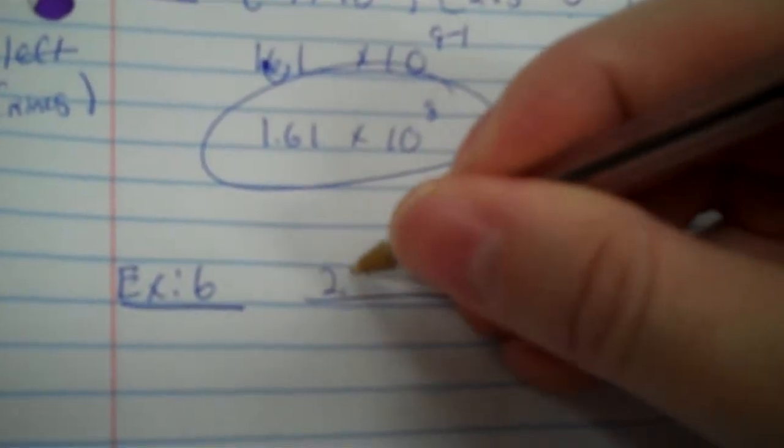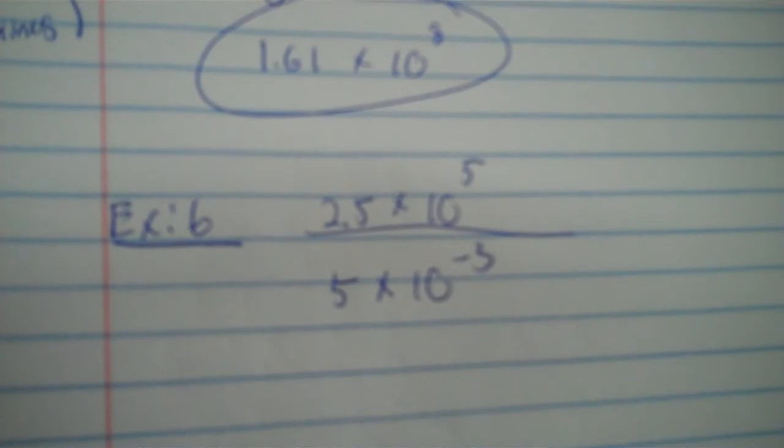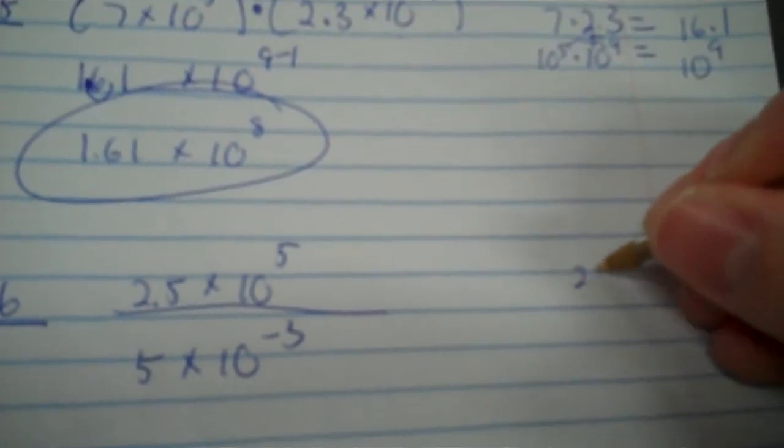Okay, example number 6. We have 2.5 times 10 to the 5th, and then 5 times 10 to the negative 3rd. Okay, so now we're dividing instead of multiplying. It's kind of the same idea, though. We take 2.5 divided by 5, and then we take 10 to the 5th divided by 10 to the negative 3rd. So I take 2.5 divided by 5, that'd be 0.5.